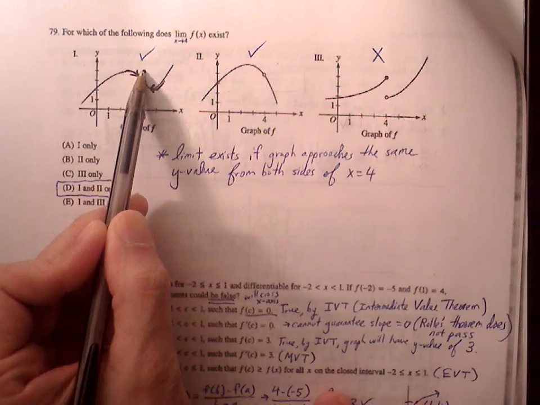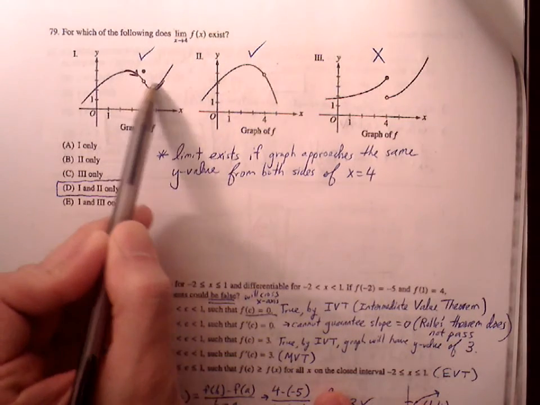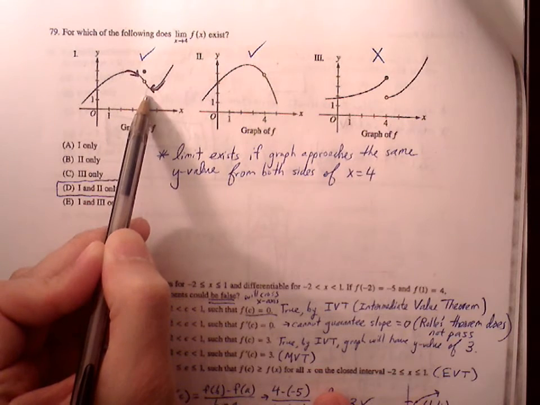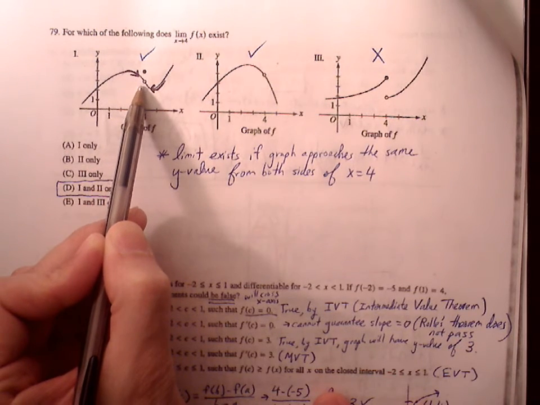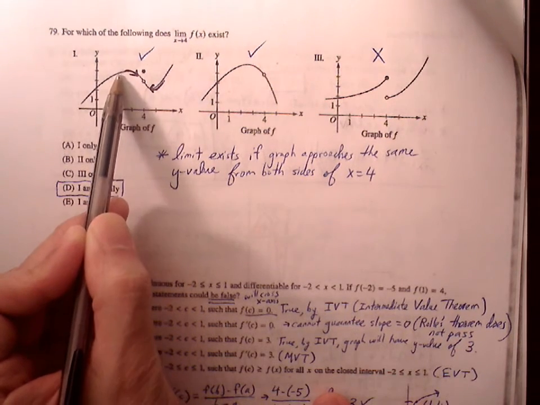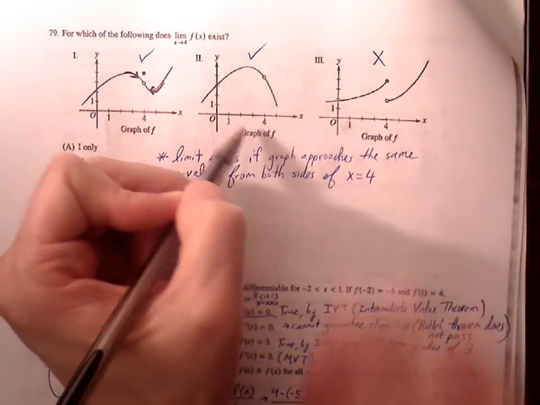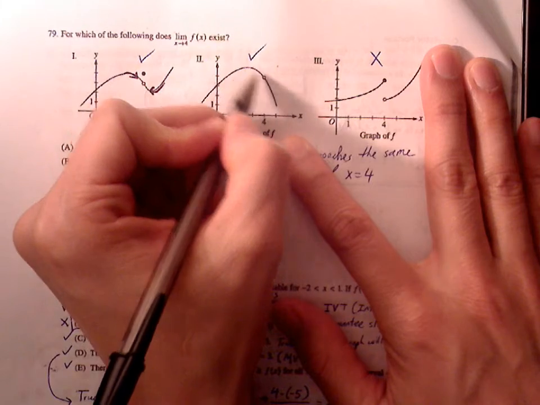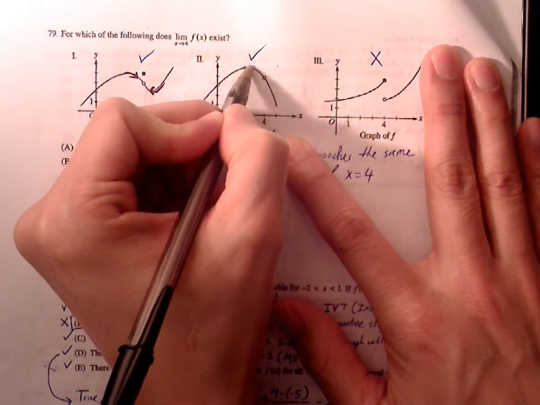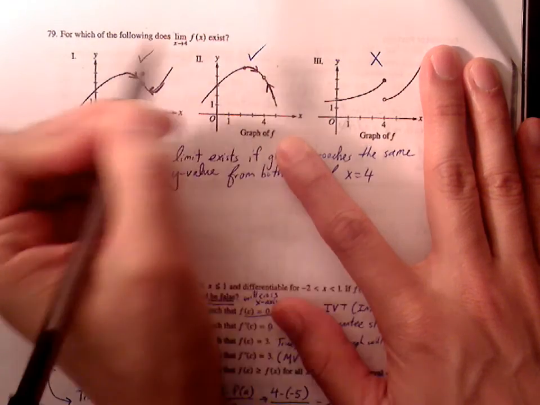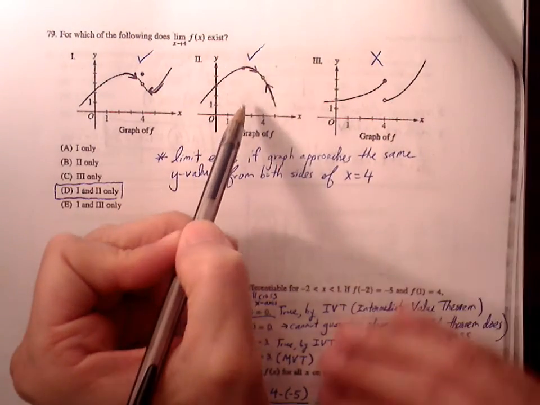Even though the point is defined elsewhere, we're looking at the path of the graph. The path of the graph is consistently moving towards that hole. The point does not have to exist for the limit to exist as long as the graph is moving towards the same y value. Now here, second one, if I choose points close to 4 on either side, and if I move towards 4, notice how the arrows are moving towards the same y value. So again, the limit does exist.